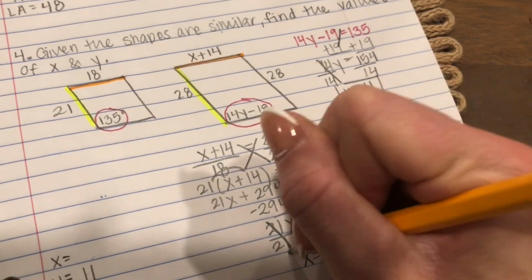And that equals 10. Yay, okay, so that equals 10.